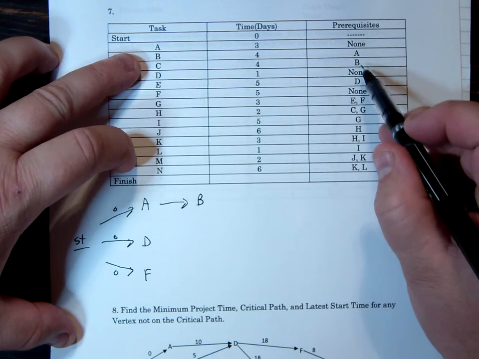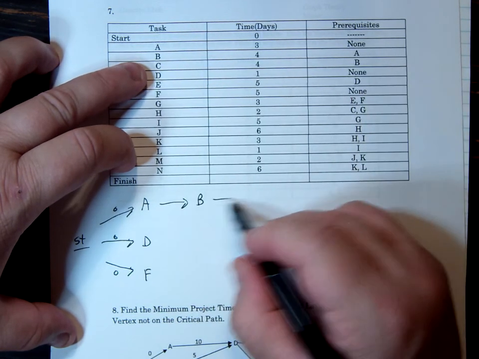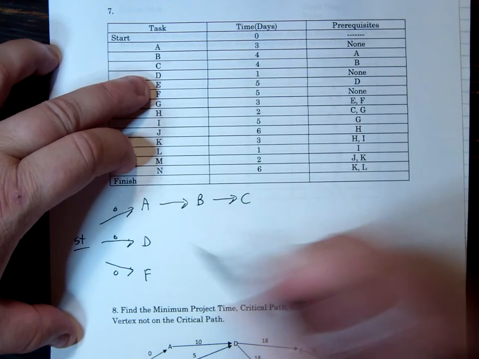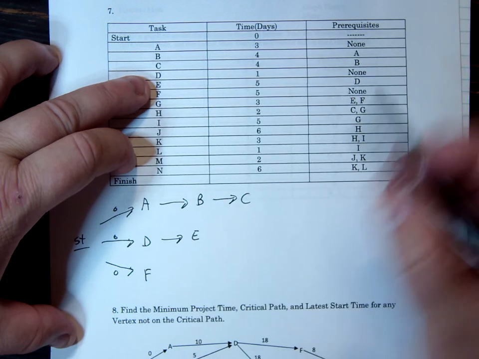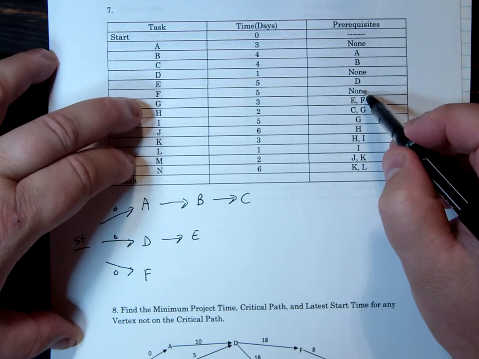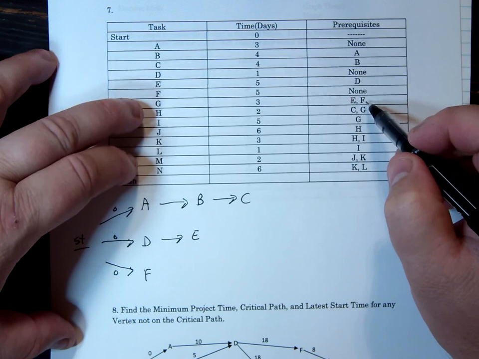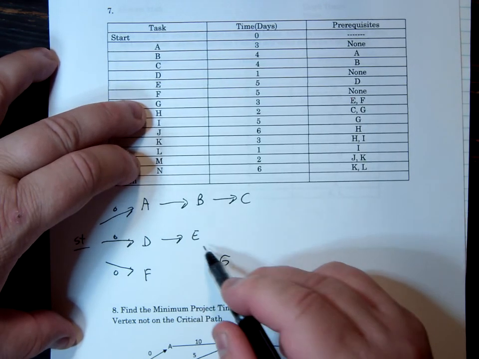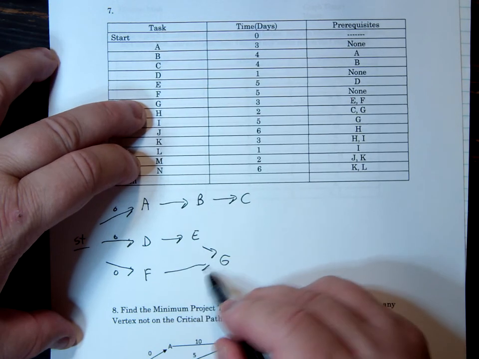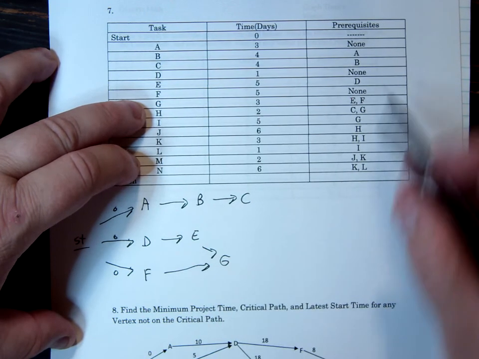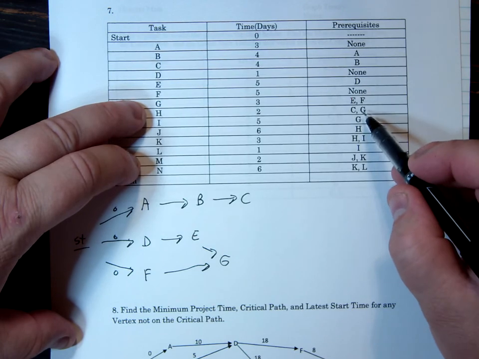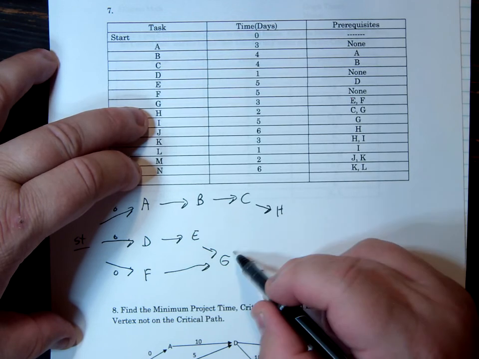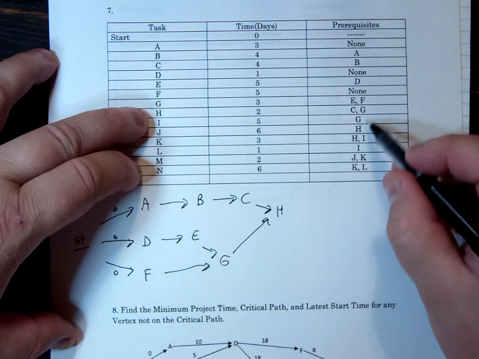Once B is done, C can start. Once D is done, E can start. Once E and F are done, G can start. I'll go back and put in all the times. Once C and G are done, H can start. Once G is done, I can start.